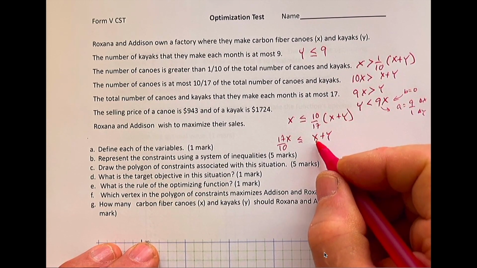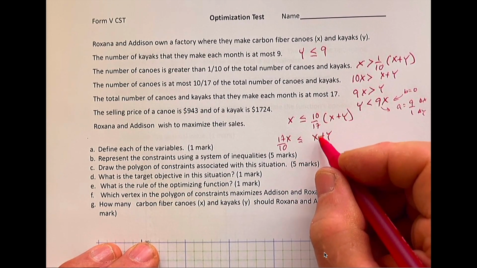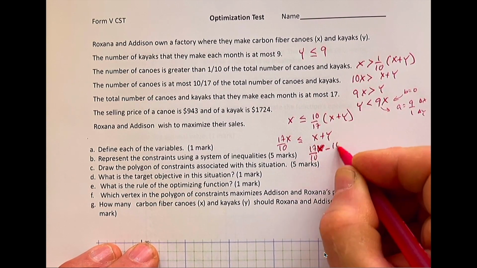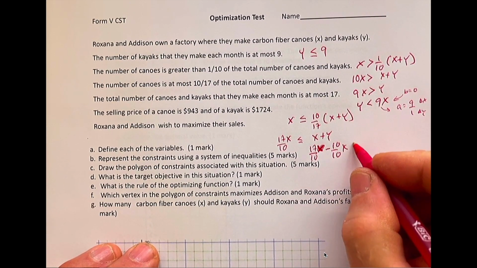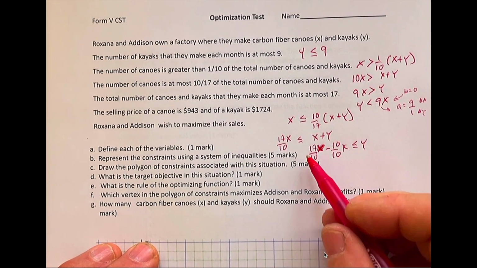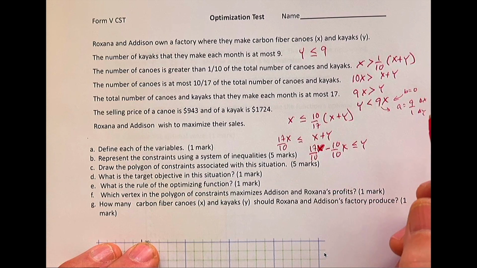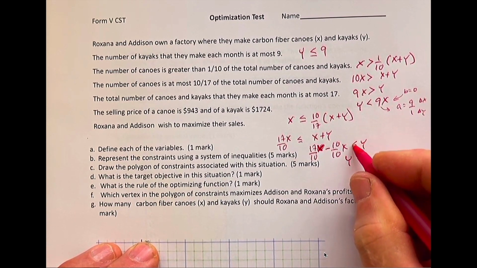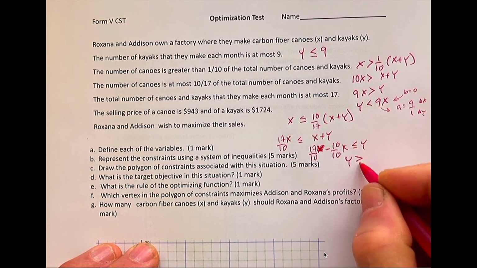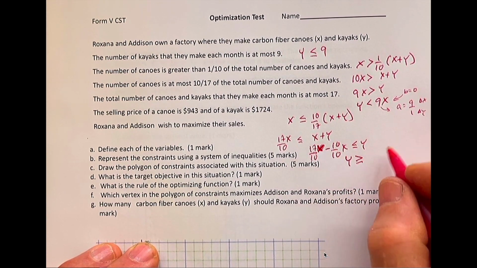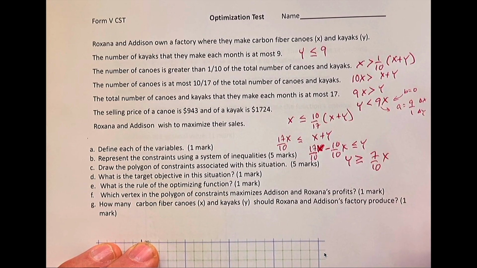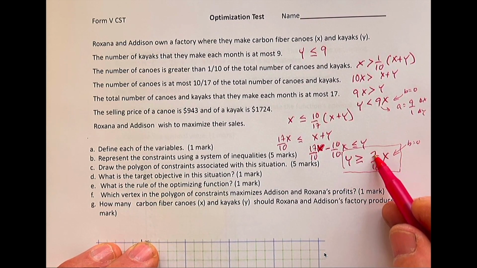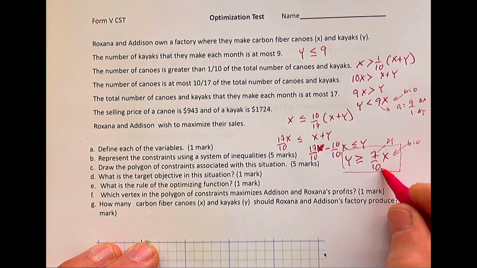Then I want to subtract x from both sides, which is the same as subtracting 10/10. I have 17/10 x, take away 10/10 x is less than or equal to y. 17 take away 10 is 7. I'm going to rewrite it in terms of y. Y is greater, now the alligator is eating the y, so it's going to eat the y that way. 17/10 take away 10/10 is 7/10 x. Once again, the b is equal to 0, and the a is 7/10, so the delta y is 7, and the delta x is 10.